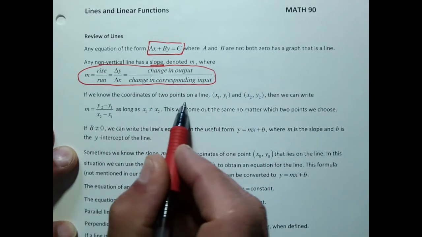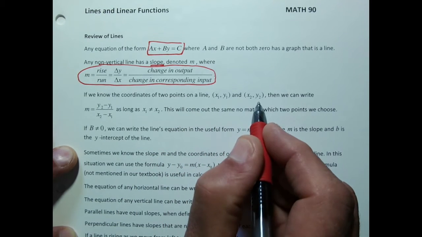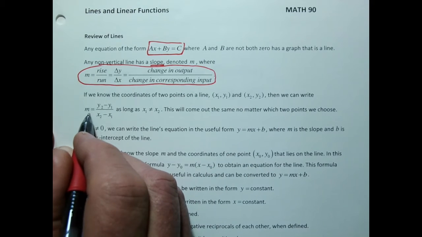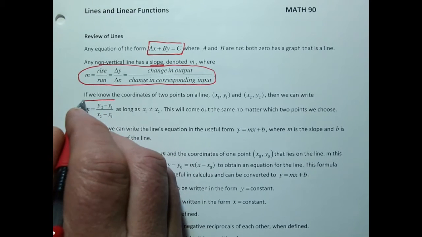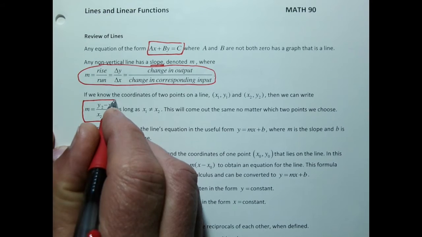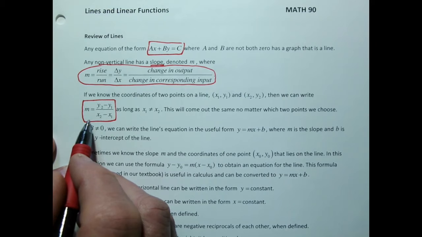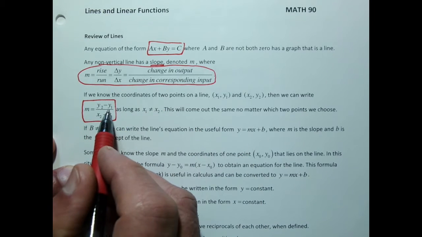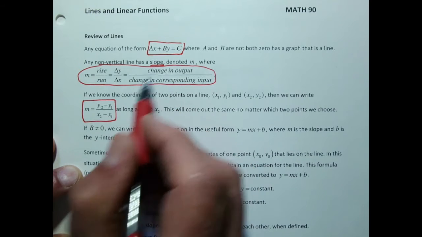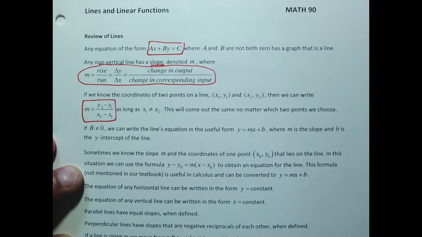And if you know the coordinates of 2 points of a line, say x1, y1, and x2, y2, then we can write the slope m as y2 minus y1 over x2 minus x1. And I bet most of you have seen this formula somewhere along the way. You can actually plug in coordinates of points into this formula to get the slope. It's saying the same thing as what I circled up above, because y2 minus y1 is delta y, the change in the output. x2 minus x1 is delta x, the change in the corresponding input.